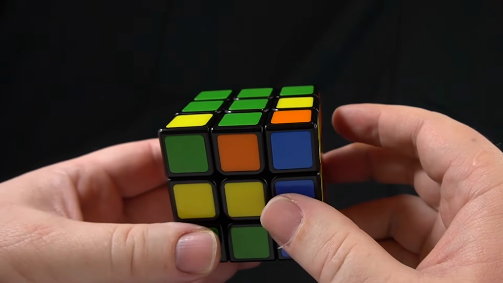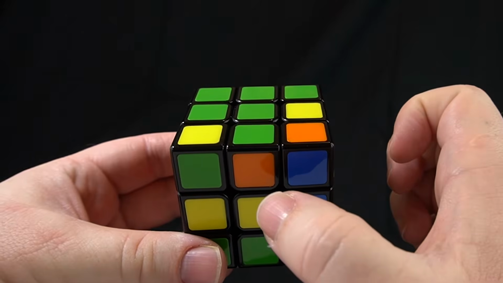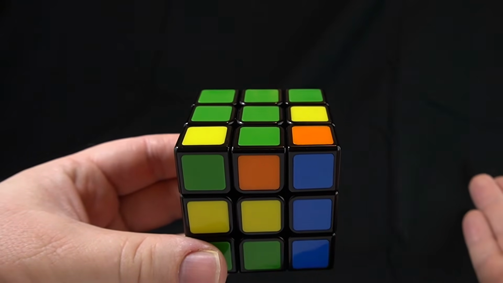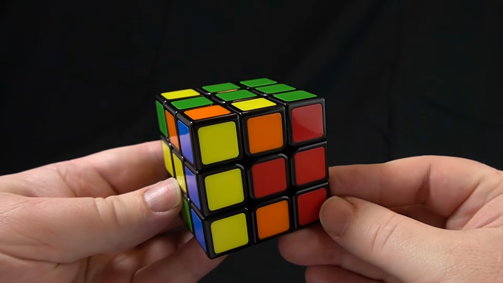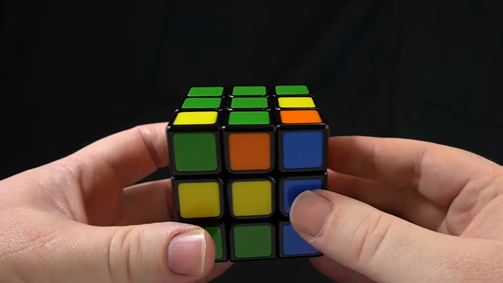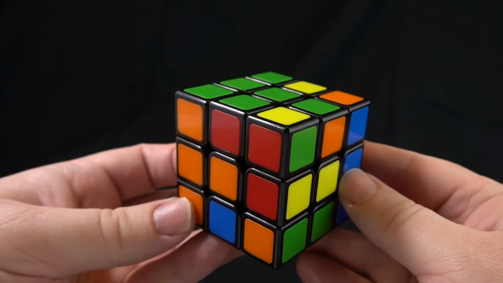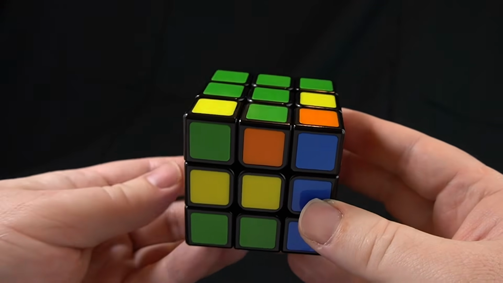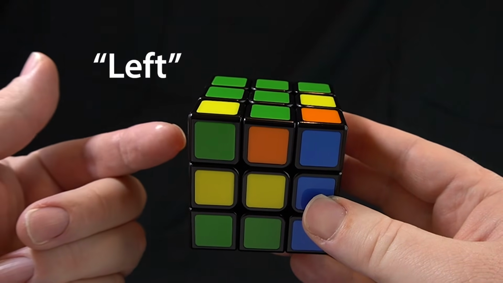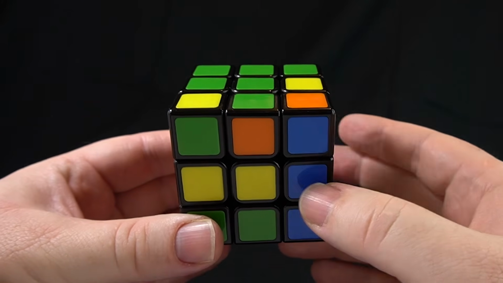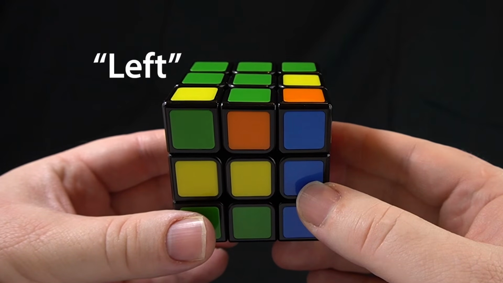So you don't have to overcomplicate this. Again, you just have to look at this color. This is the color orange. Where is the orange side? Peek over here. This is the red side, so it doesn't go there. Peek over here. There is the orange side. So what would your keyword be? It would be left because the orange is on the left and that matches our focus piece. So the keyword would be left.